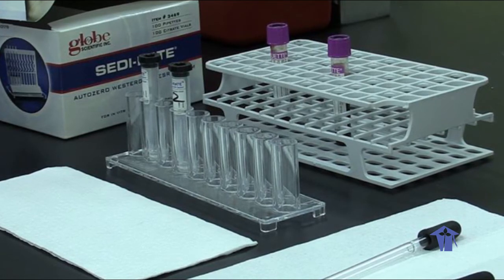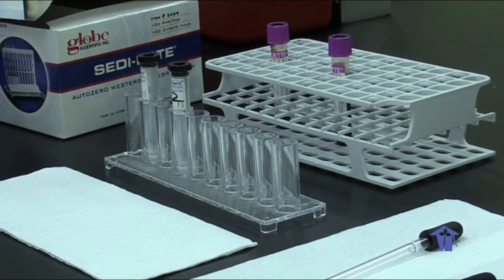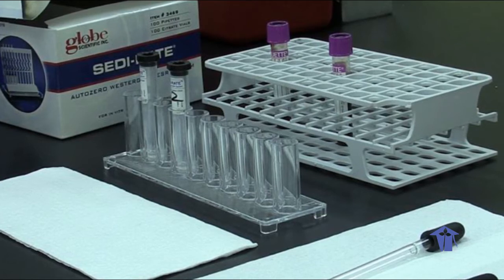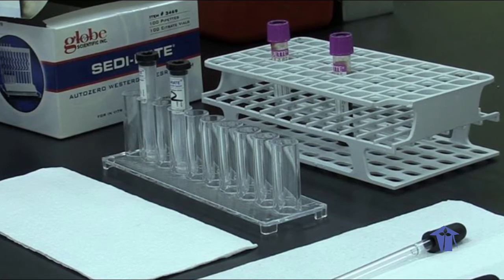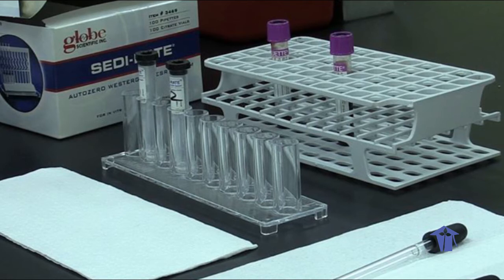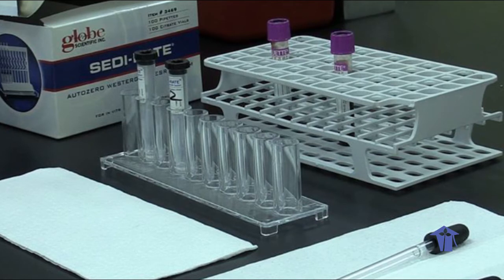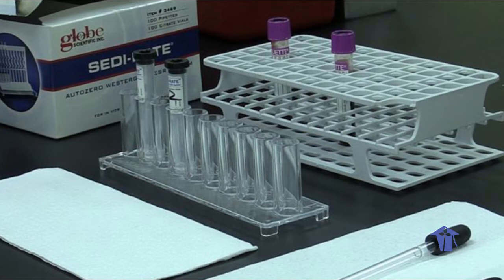However, the method that is used is called the Western, or the AutoZero Westergren erythrocyte sedimentation rate system. And we have with us Ayuka King and Ferlene Santiago, who will be demonstrating the process to you. When this is done and is presented to you, it should be placed on e-learning, and I'll discuss it with you at that point.